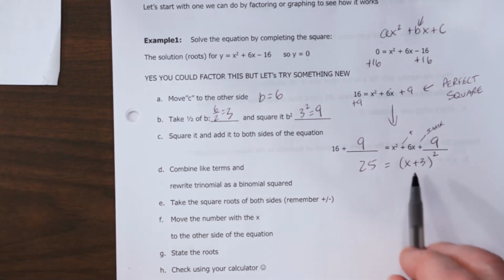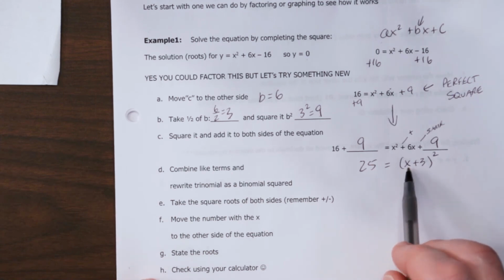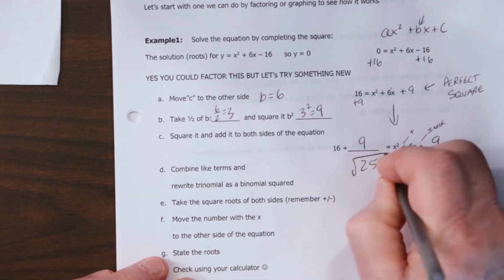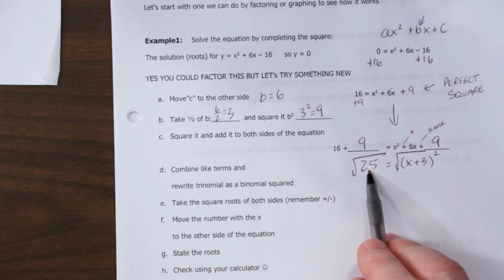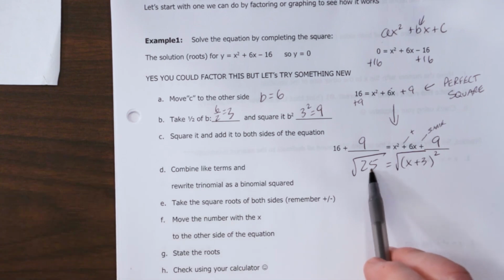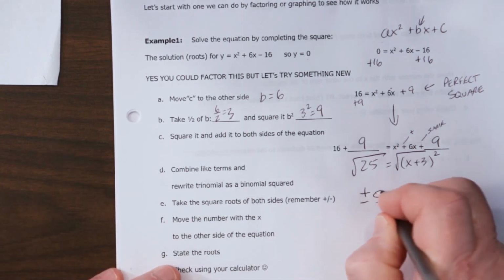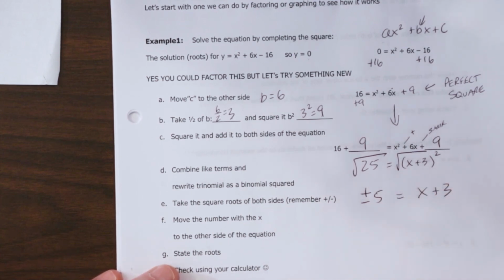So now you have this side is x plus 3 squared, and we're trying to find out what x is. So we have to do the opposite of squaring, which is square rooting. Okay, so I take the square root of both sides. Okay, and you have to remember the plus or minus. This is a nice one. This we know is a perfect square, so we're going to get plus or minus 5 is equal to x plus 3.